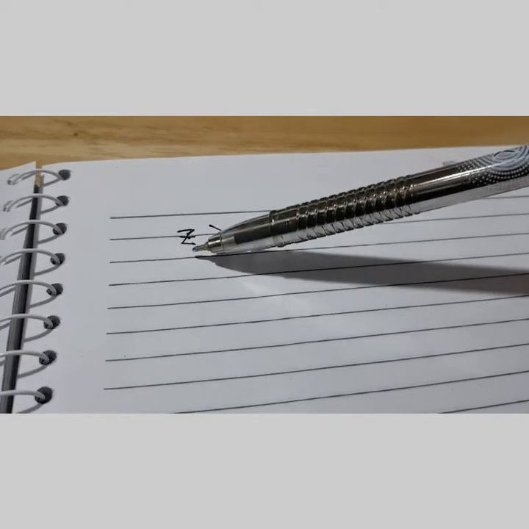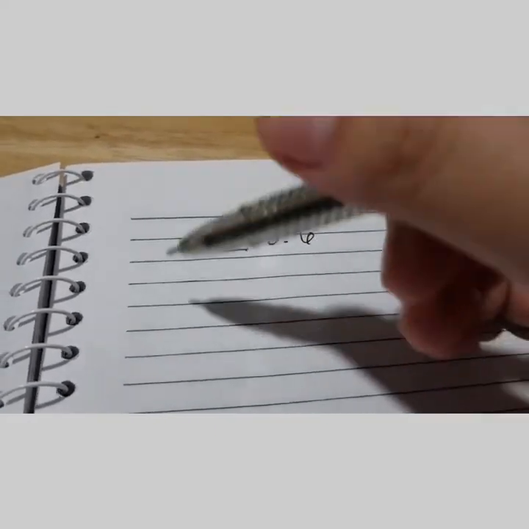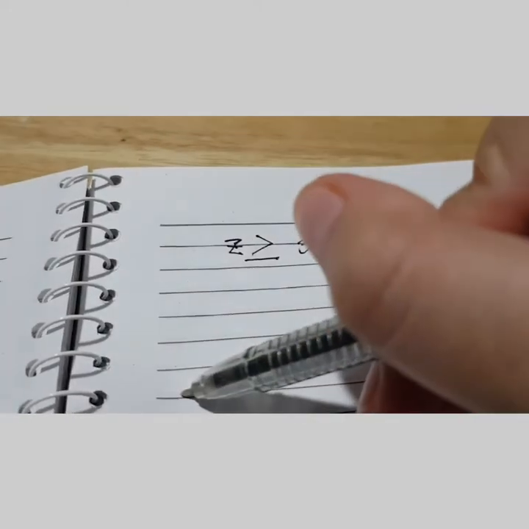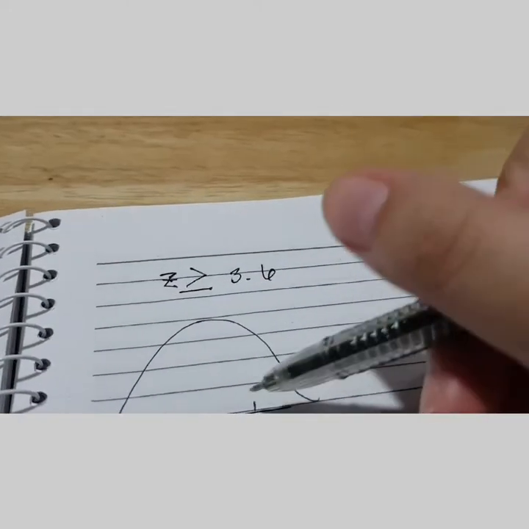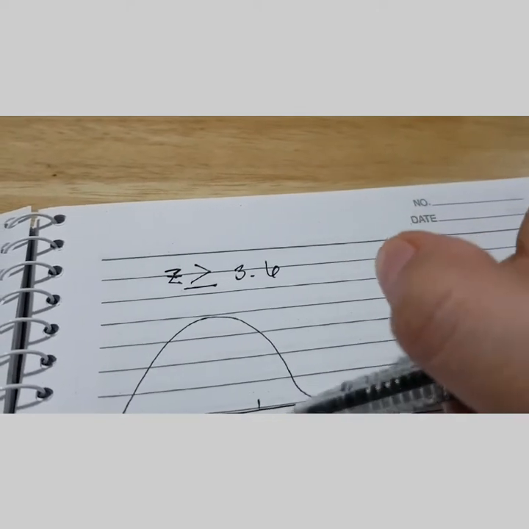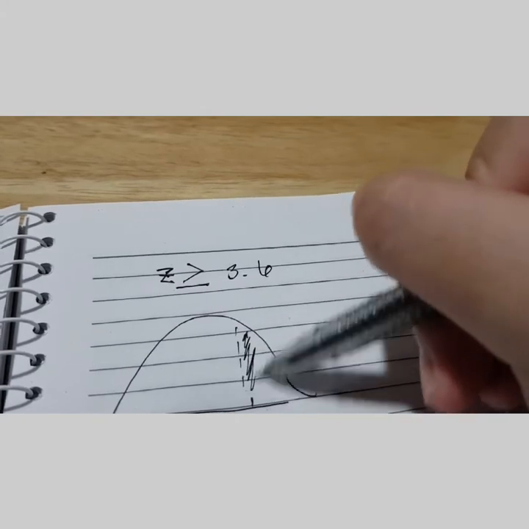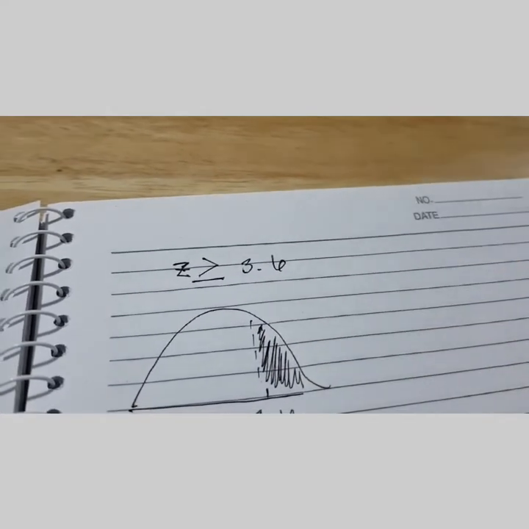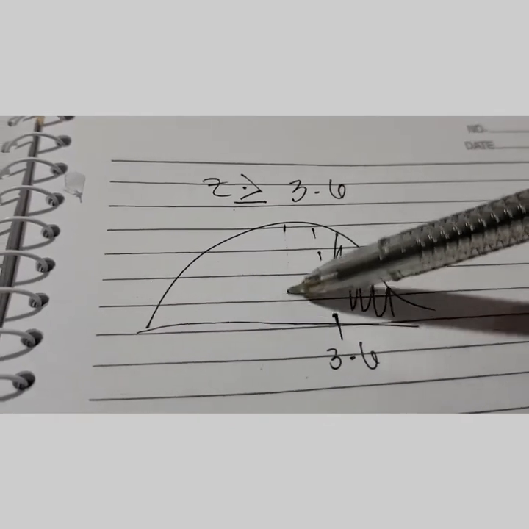Last example is z greater than or equal 3.6. So, gagawa tayo ng normal curve. Andito yun, 3.6. And right side ang ating shadan. So, andito ang ating view.